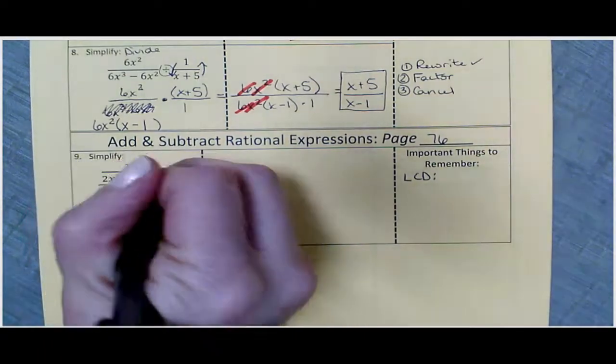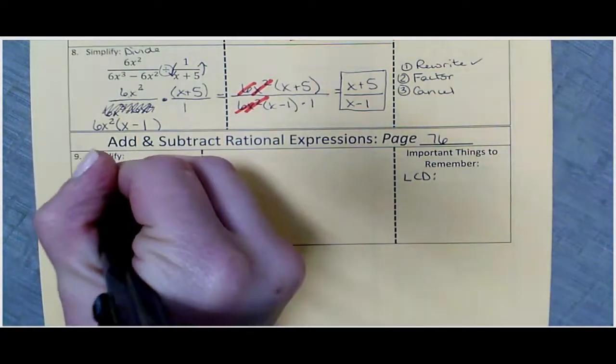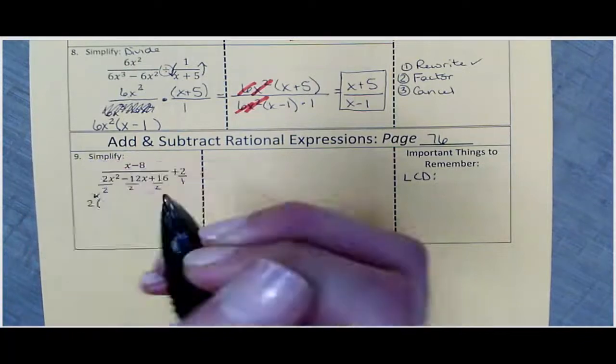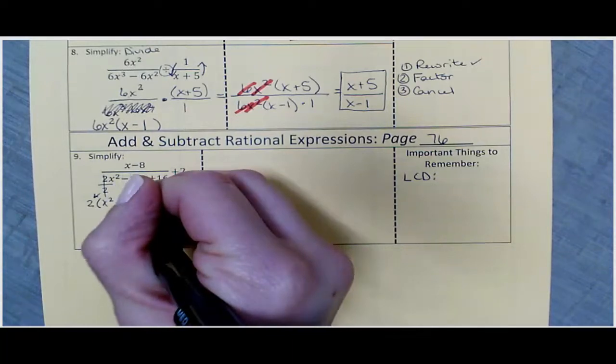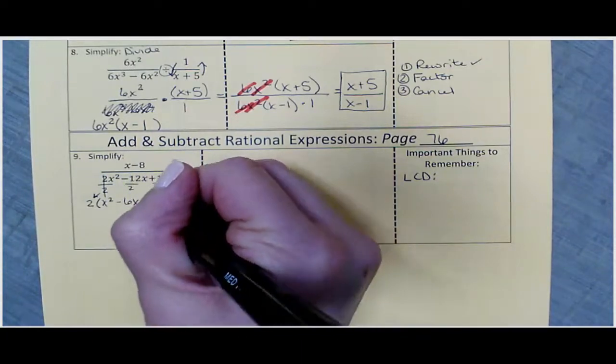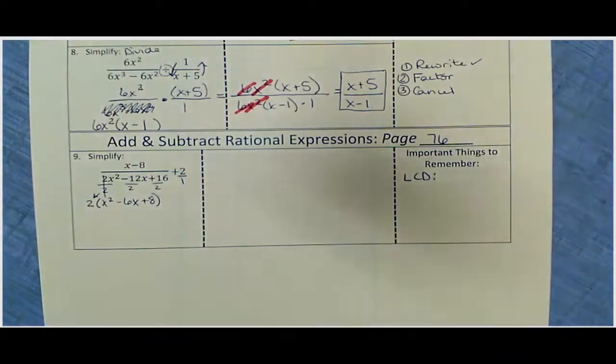So each one of these is divisible by 2. So 2 is going to come out. This becomes x squared. This becomes minus 6x. And this becomes plus 8. And I still see a trinomial, which means that I should be able to factor by using magic numbers.